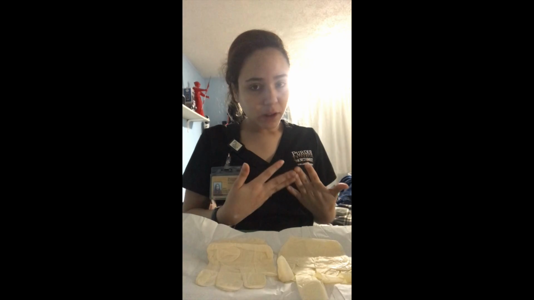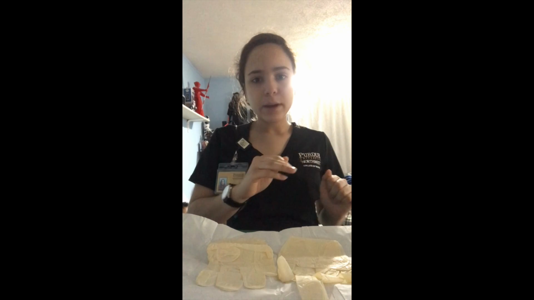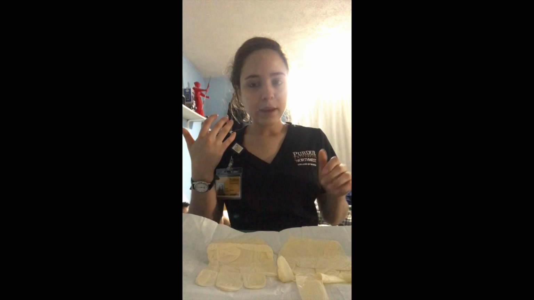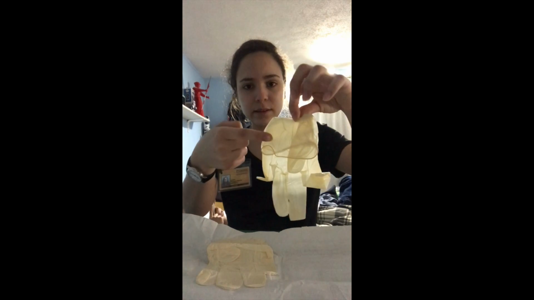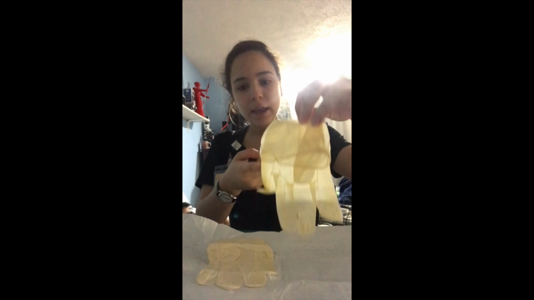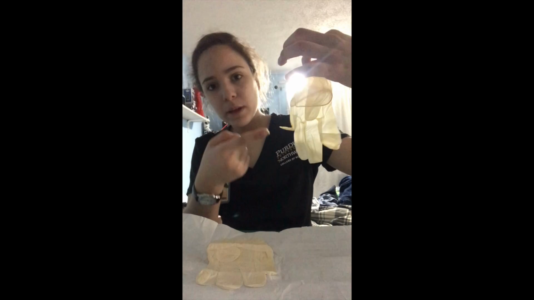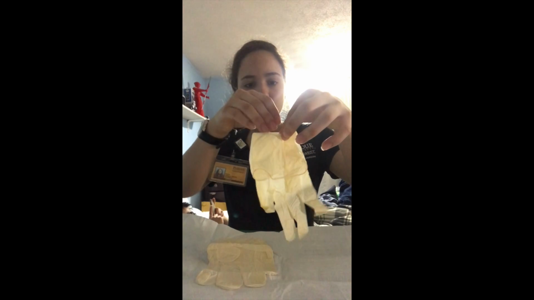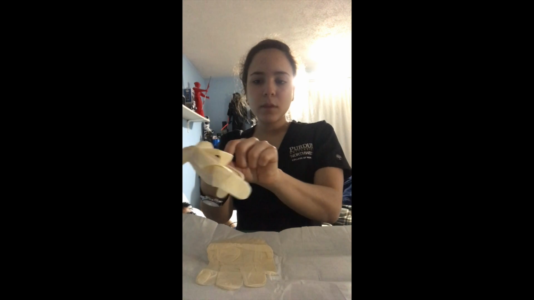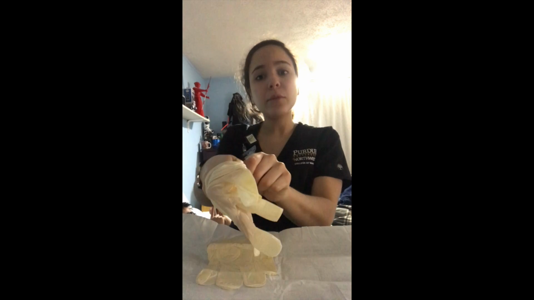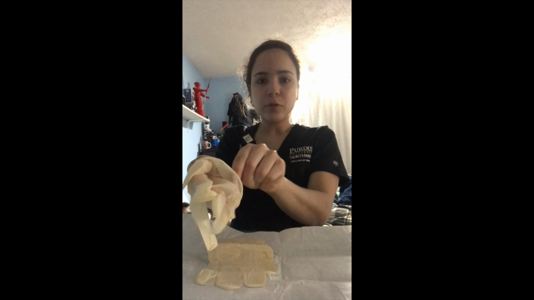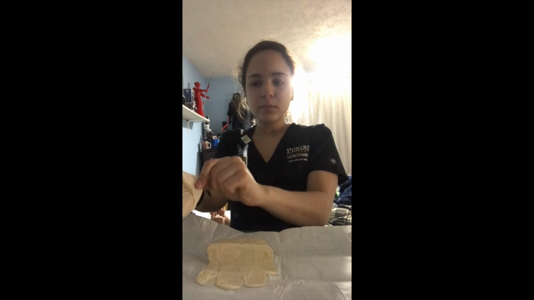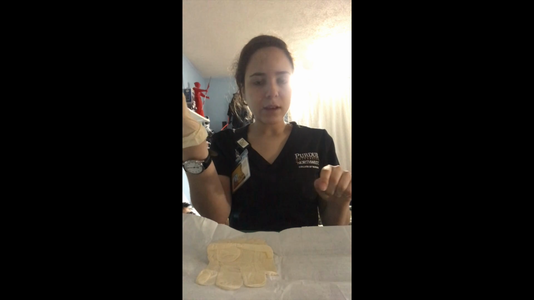So now I'm going to put on my gloves. I'm going to get my glove for my dominant hand with my non-dominant hand. I just touch this folded part, and I need to see where my thumb is. So my thumb is here. I'm going to put the glove on, making sure that I'm not touching the sterile part of the glove, and I don't fix it yet.